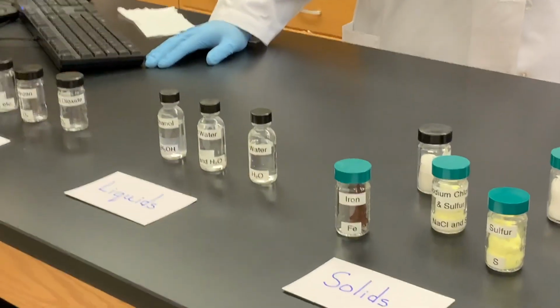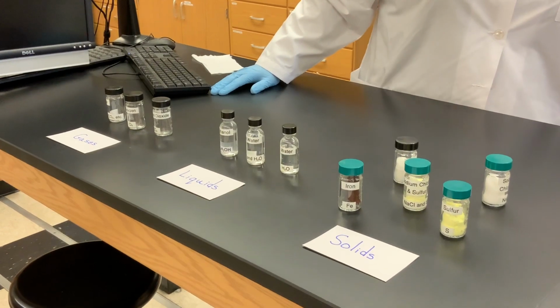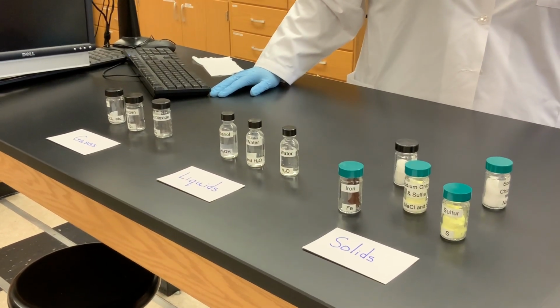So those are our solids, liquids, and gases for data set 1. Now you'll take time to fill out and complete your critical thinking questions, numbers 1 through 3.